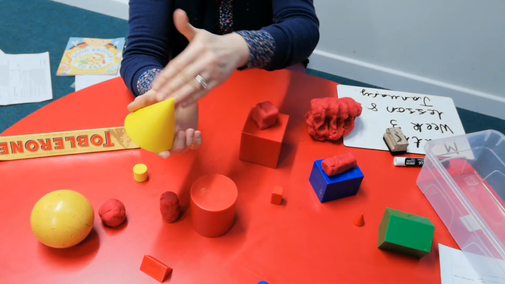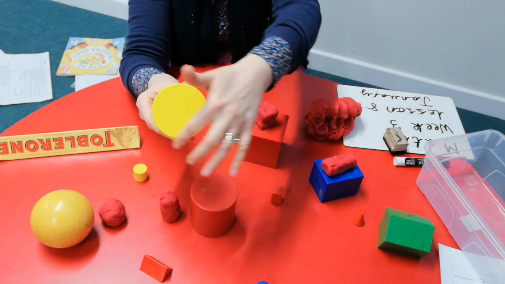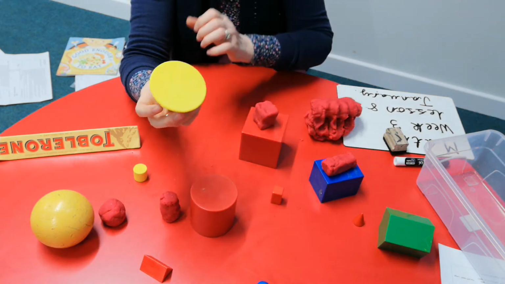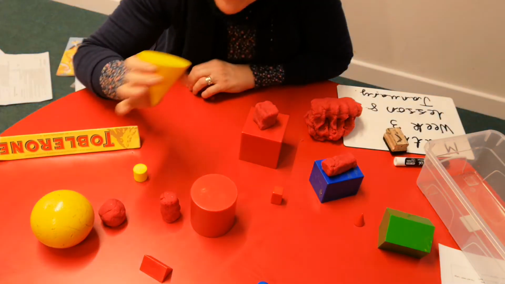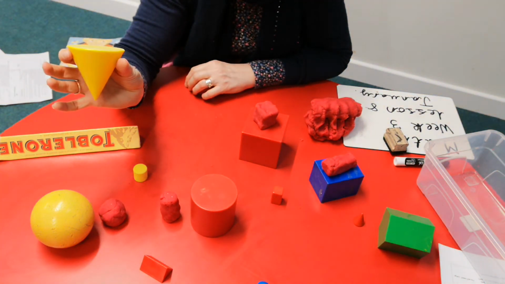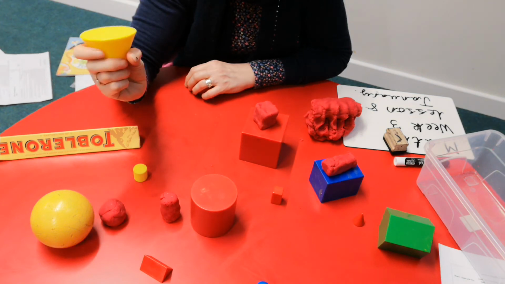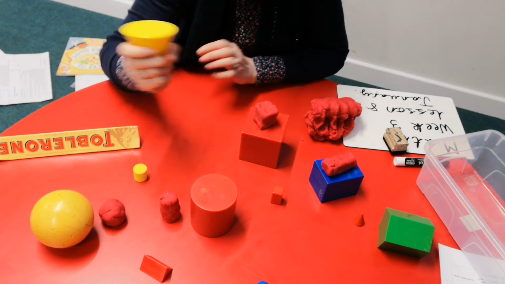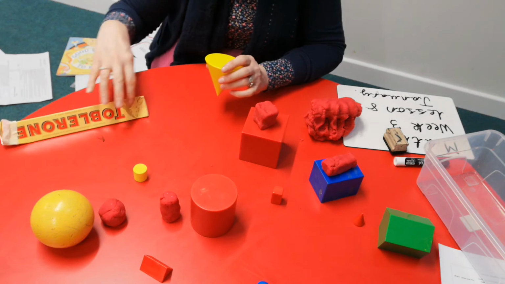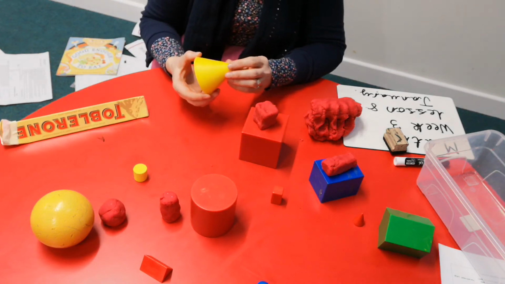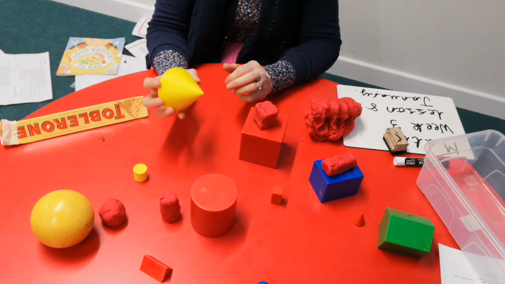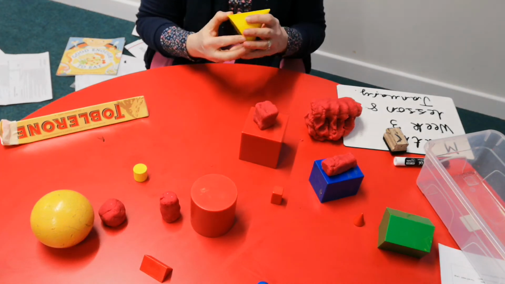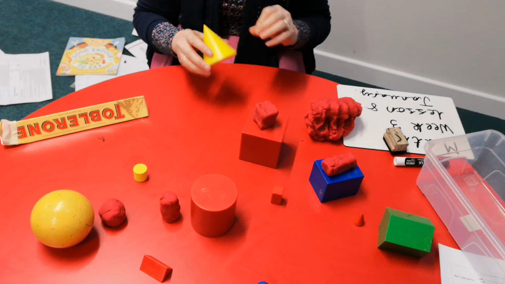It has a curved face here, but then a flat face that looks like a circle. If I hold it like this, it will give you a clue to its name, and even if I pretend to lick the top, it is a cone. So that 3D shape is called a cone, and it looks just like an ice cream cone. I didn't have one here to show you, so I haven't got an ice cream cone in real life, but if you ever look at one, you'll see it's a cone shape, okay? So that's a cone. Feel free to make one of those at home.